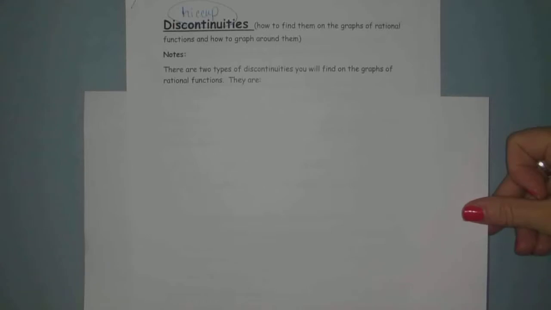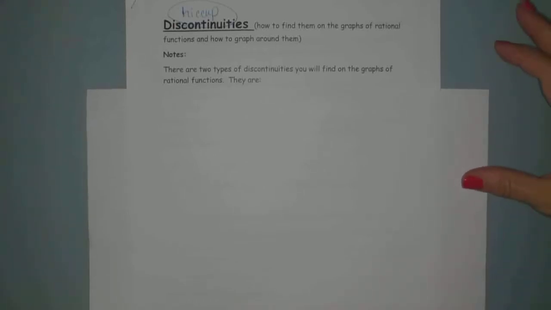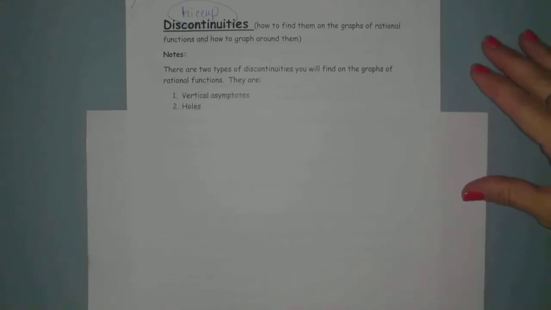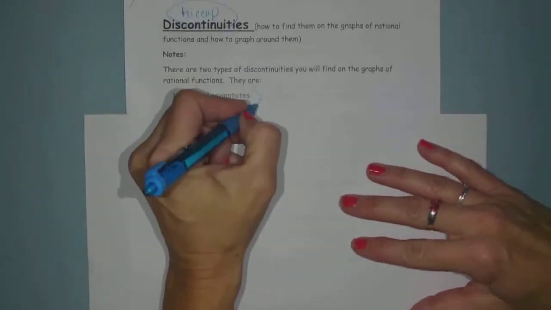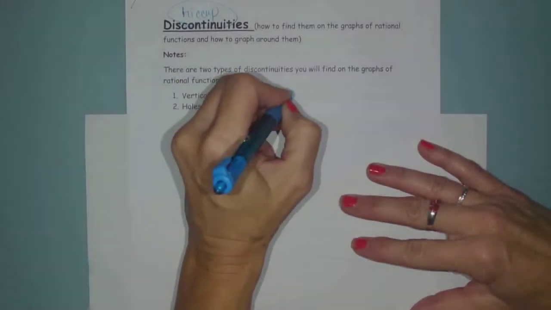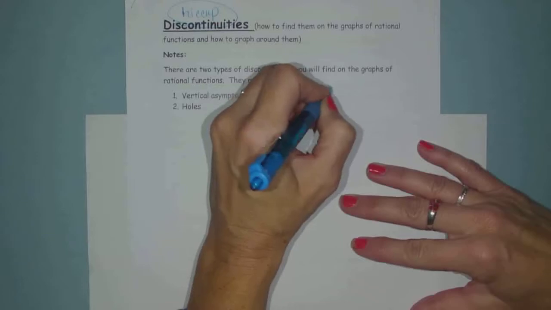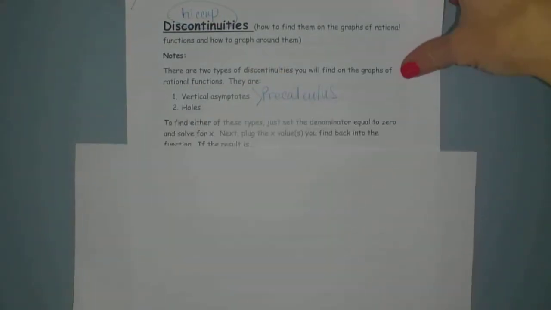So let's do some reading. You have this packet, so we're going to read through it. These are our notes. There are two types of discontinuities you will find on the graphs of rational functions. They are vertical asymptotes and holes. And that should sound familiar from pre-calculus. This is going to be a review. Okay, so let's move on.